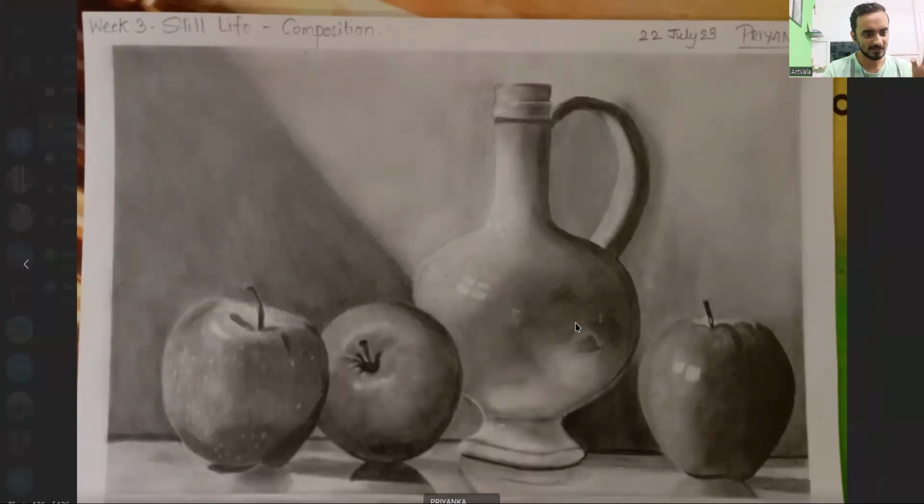Then if we see individual portions, this vase slightly needs lighter values. It needs some light values as compared to your fruits. Very minor, not a big difference. You have to create very light changes.